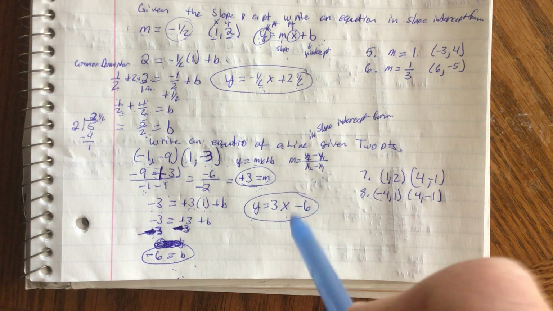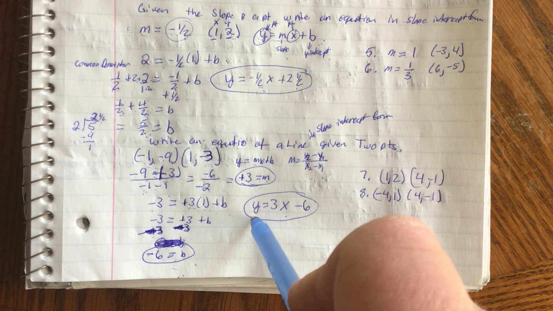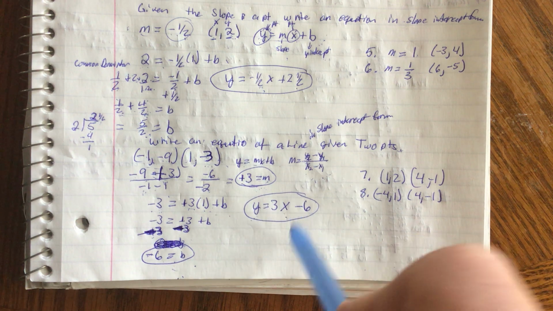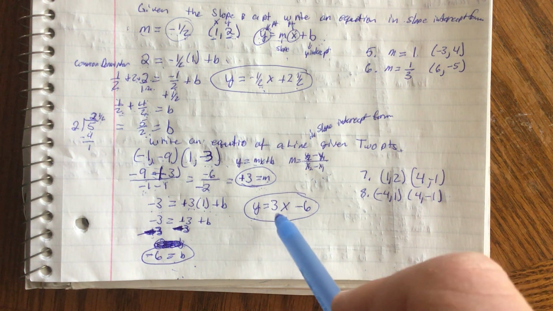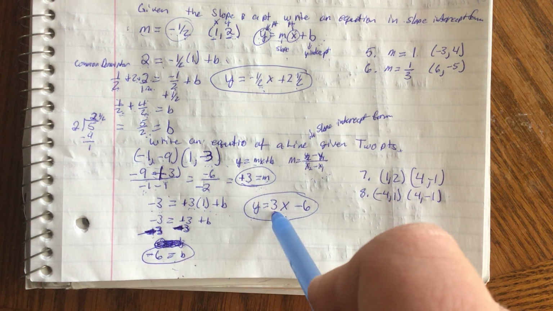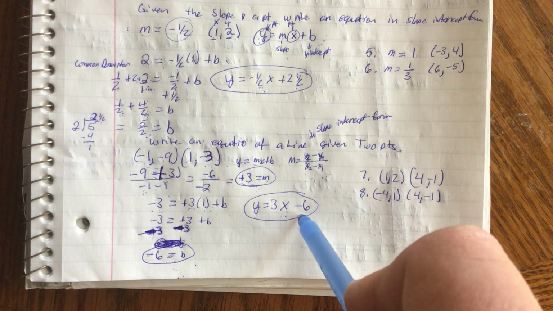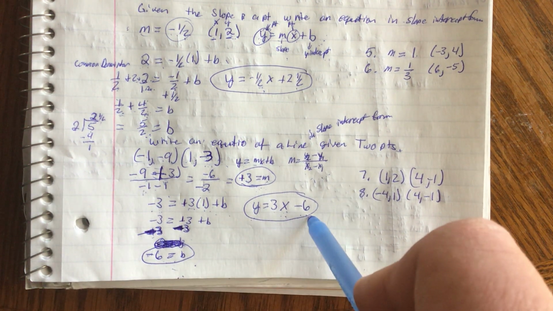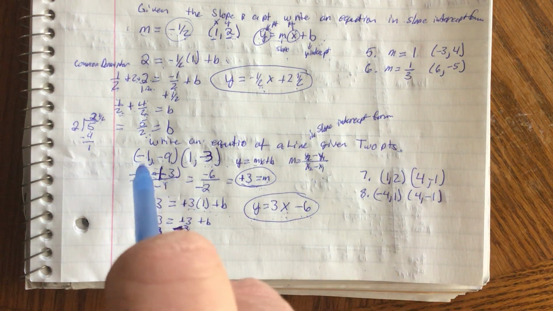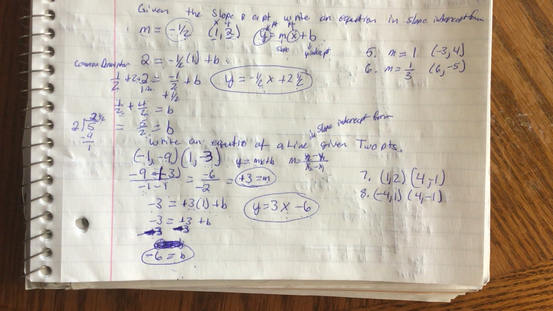You have a whole bunch of points on any given line, and these x and y values can change on the line anywhere they want. So we leave those as variables because they're going to vary along the points of the line. So we write y equals the slope, 3, times x minus 6. I'm going to start at -6 on the y-axis, and from there I'm going to go up 3 and over 1, and that would create a whole bunch of points on the line, 2 of which are (-1, -9) and (1, -3).